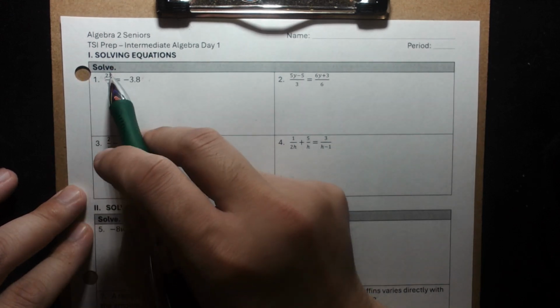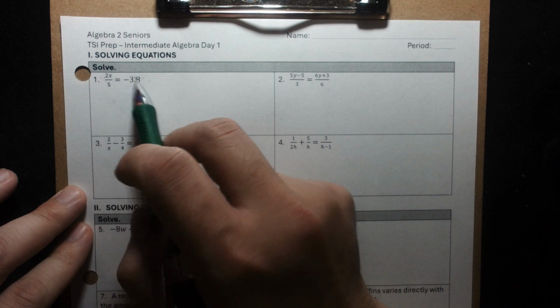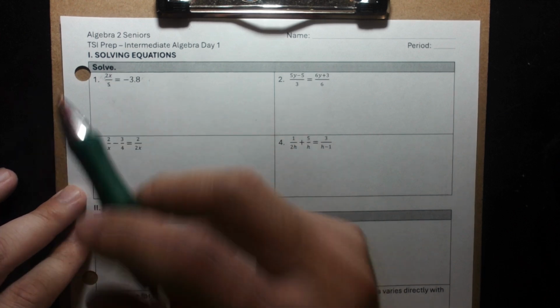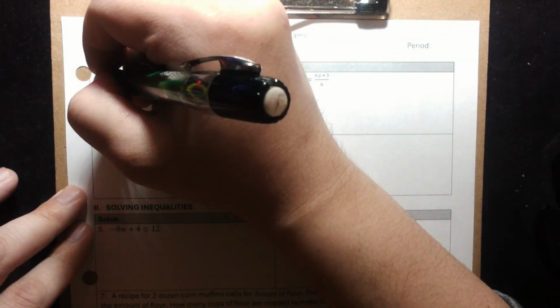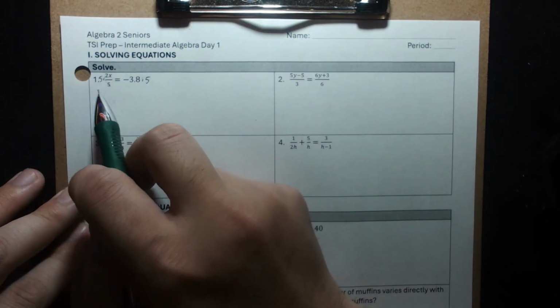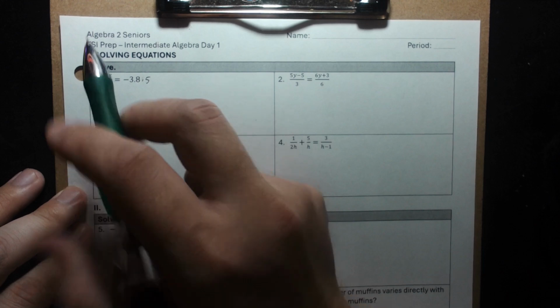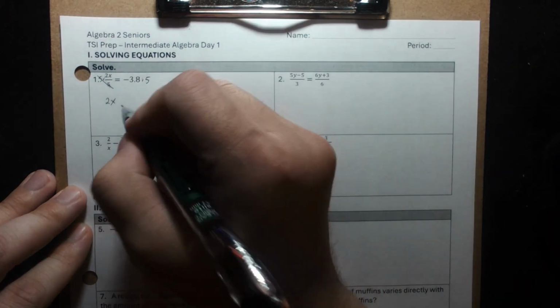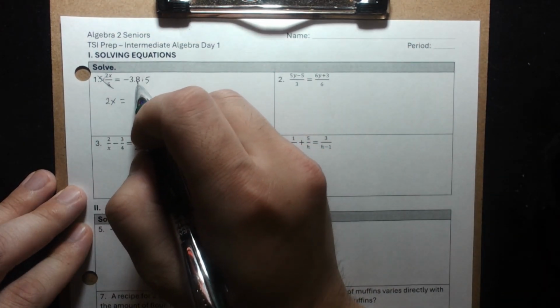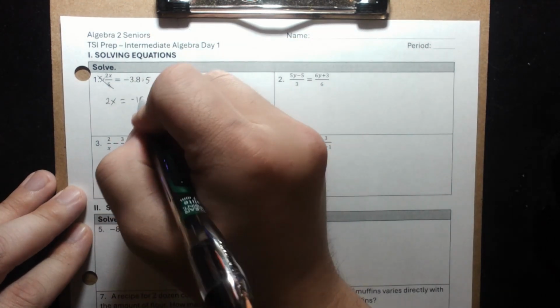So, number 1, 2x over 5 is equal to negative 3.8. The first thing that I would like to do is, since I see this 5 here, I'm going to multiply this left-hand side by 5. And I'm going to multiply the right-hand side by 5 as well. The reason why I'm multiplying both sides by 5 is so that I can get rid of this 5 in the denominator. So the 5's will cancel, and on the left-hand side, I'm going to be left with 2x, which is equal to negative 3.8 times 5, which is negative 19.